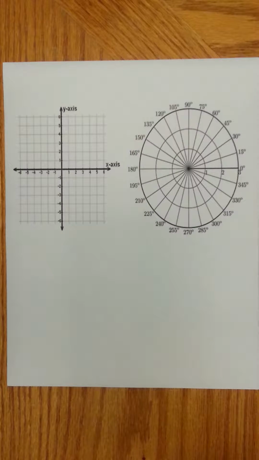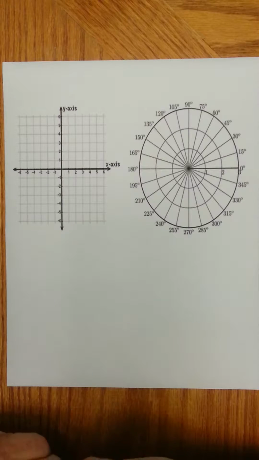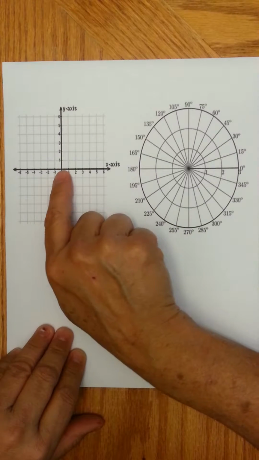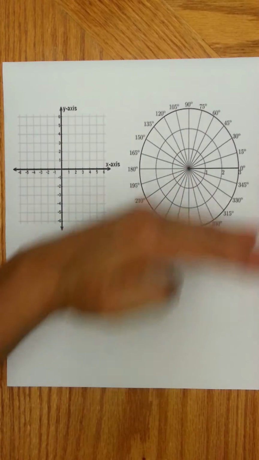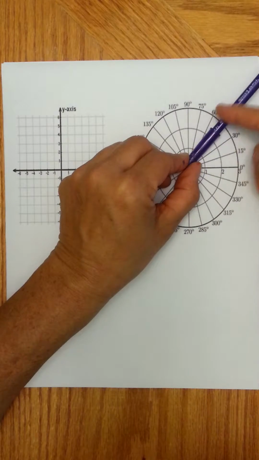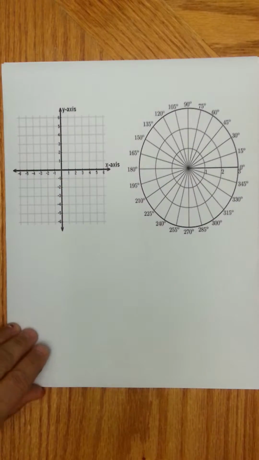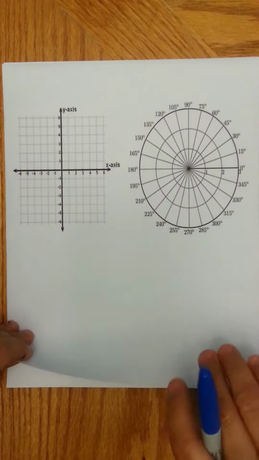So essentially, what's happening is you have two different systems. In one system, if you want to reference a point, you move over, let's say horizontal and then up. In this system, you rotate out first, so you might rotate and then you go out a certain distance. Right? But you really can reference the same point two different ways. So let's take a look at an example.